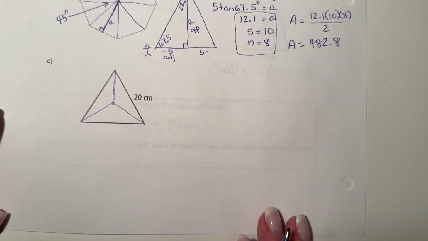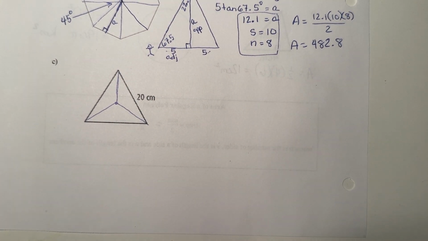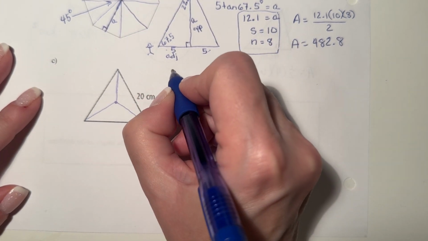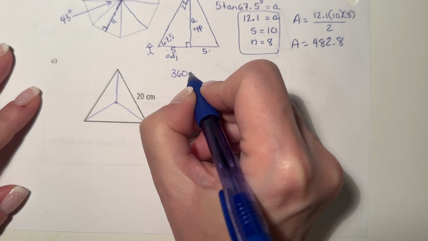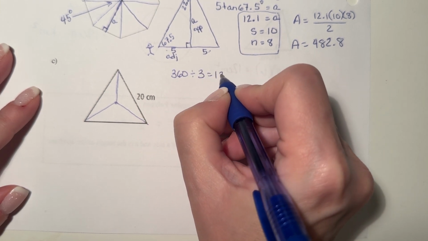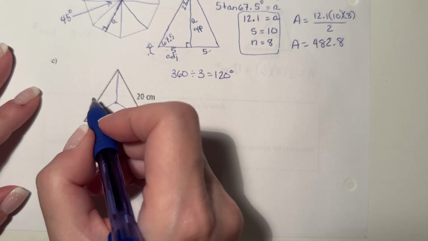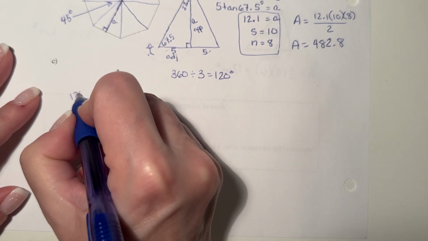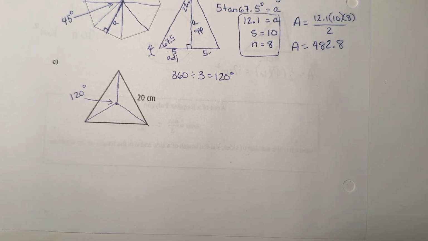First thing I'm going to do is figure out how big each of the angles are in the center. So there are 1, 2, 3 triangles. So 360 divided by 3 is going to be 120 degrees. That means that every single one of those central angles is 120 degrees.